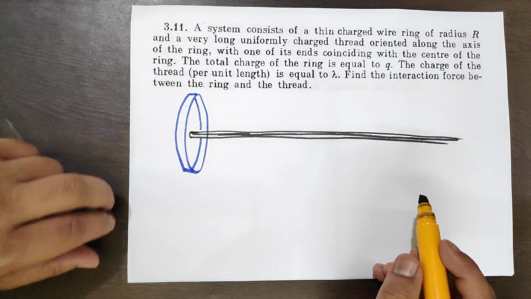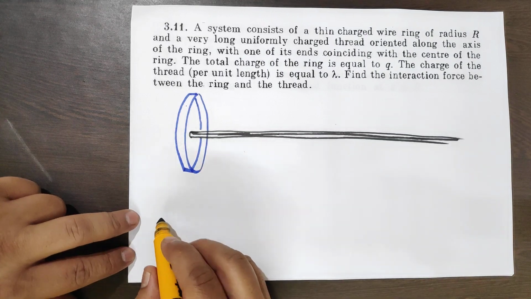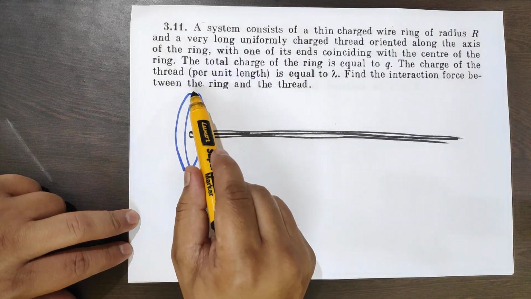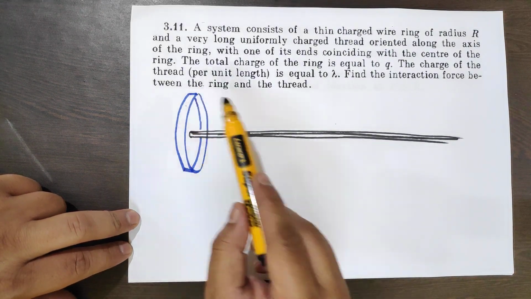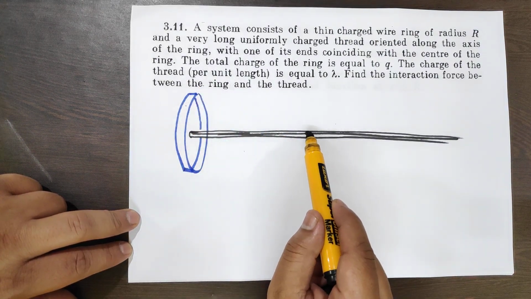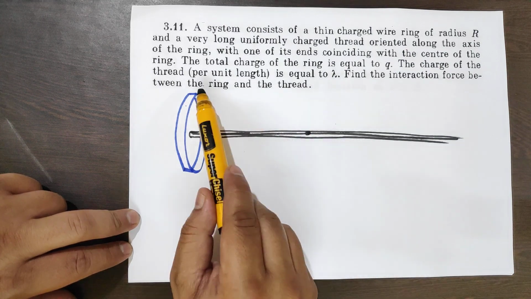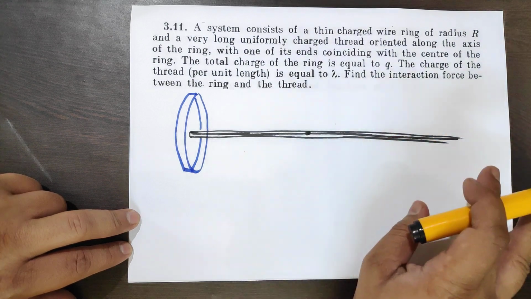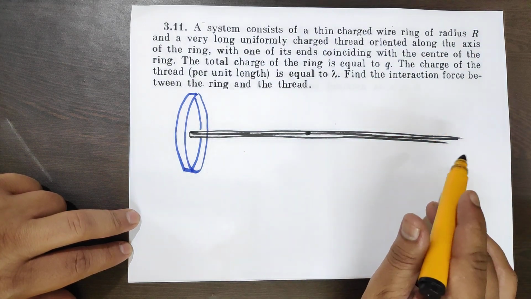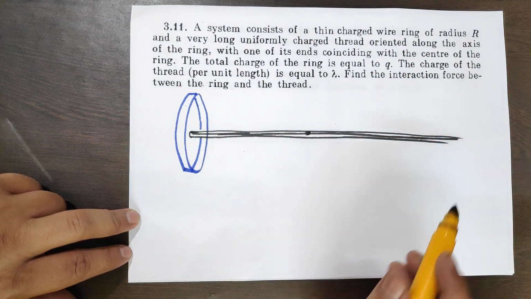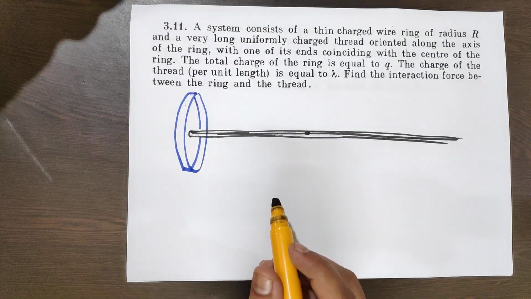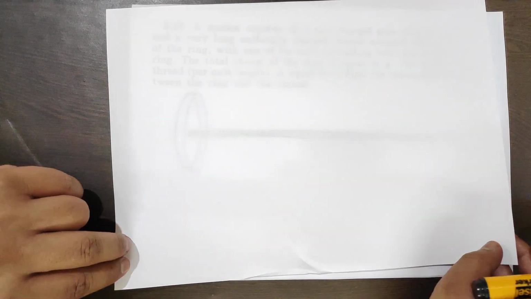Now, there are two ways to solve this problem. First, you can consider the field at a point on the axis due to the charge on the ring, take this length dx, and then integrate it. But I will show you a simpler method, only if you know this formula.